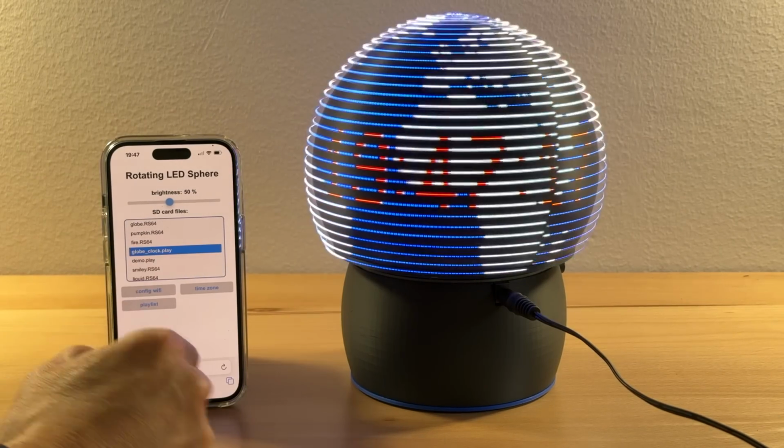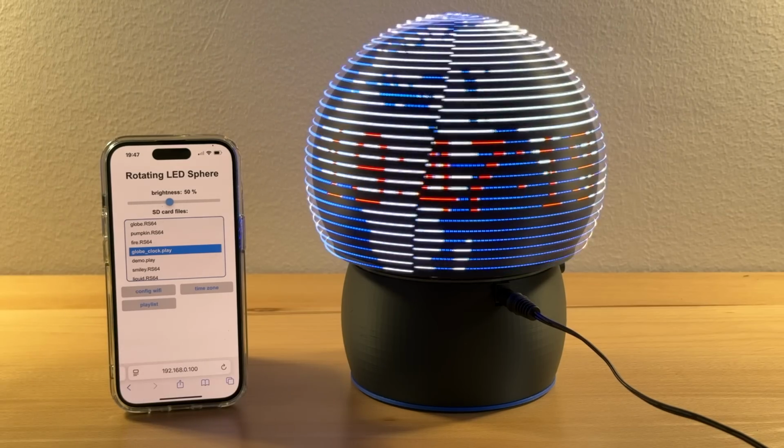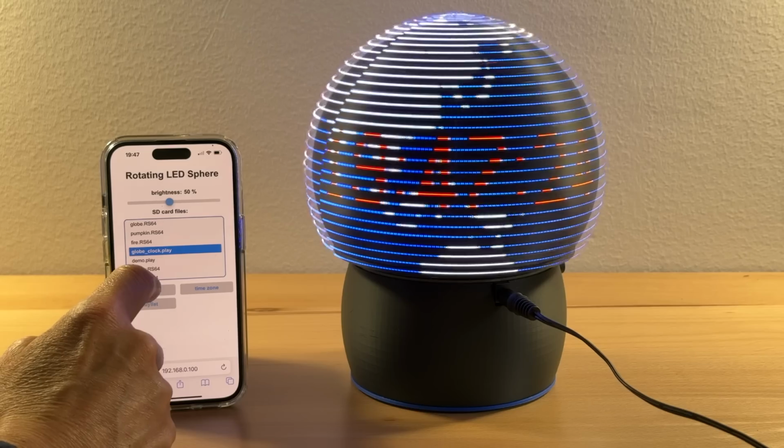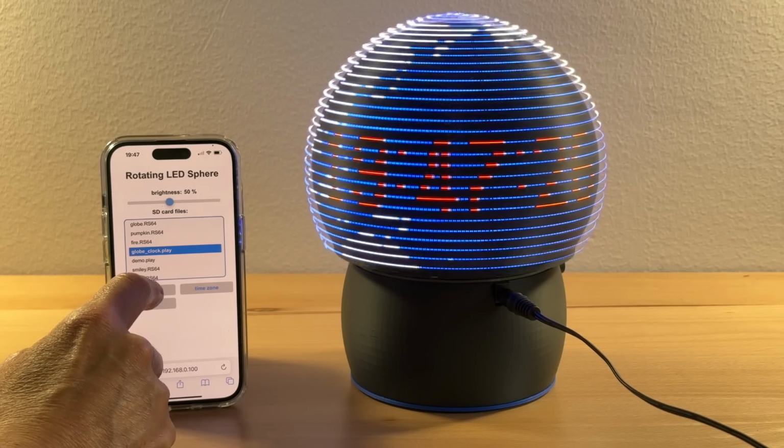We can also select a playlist which defines which content to show, how long each item should be displayed, and whether to overlay a clock on the image.